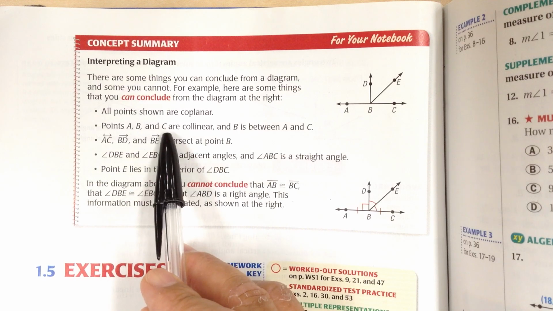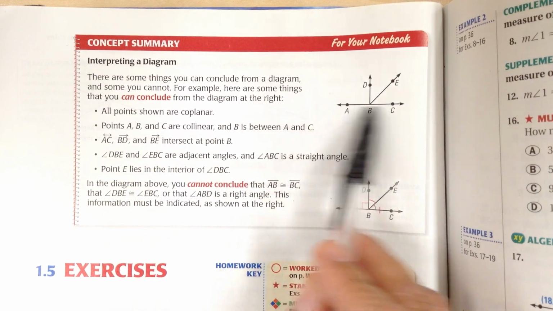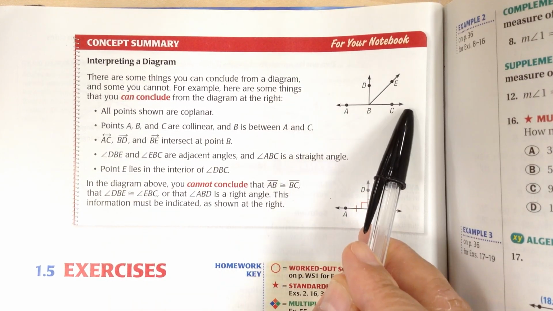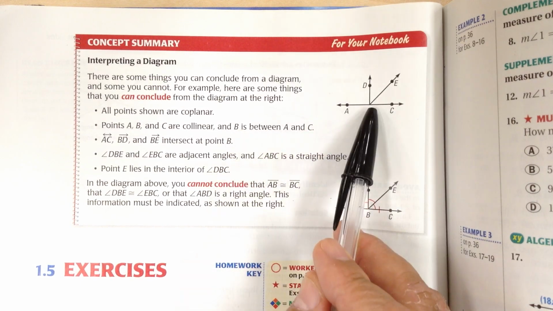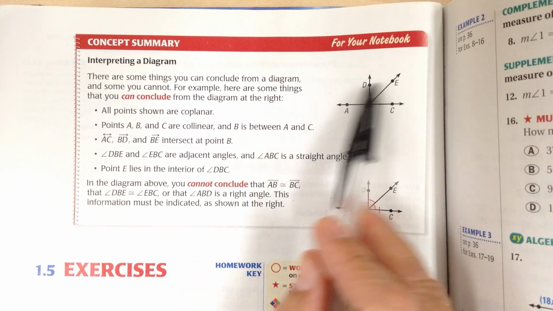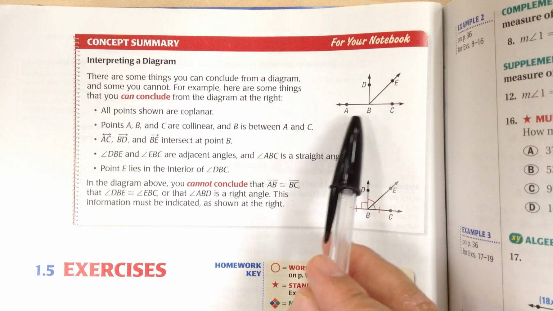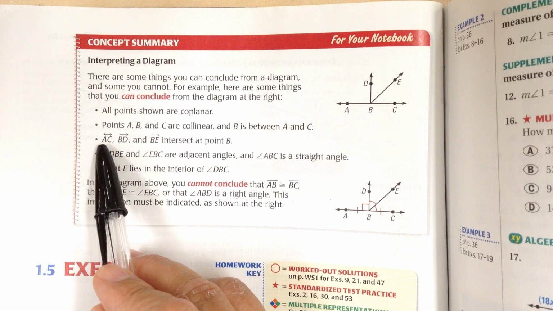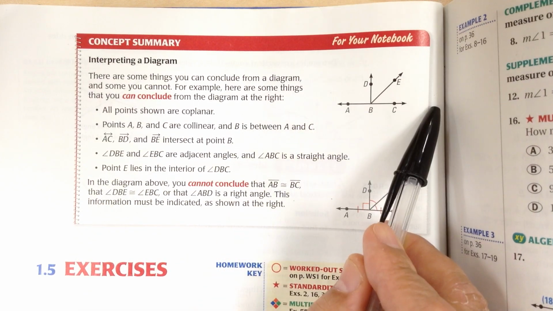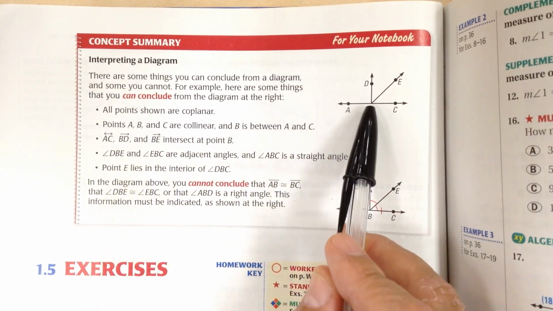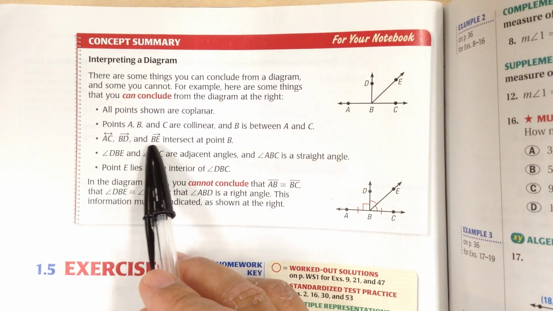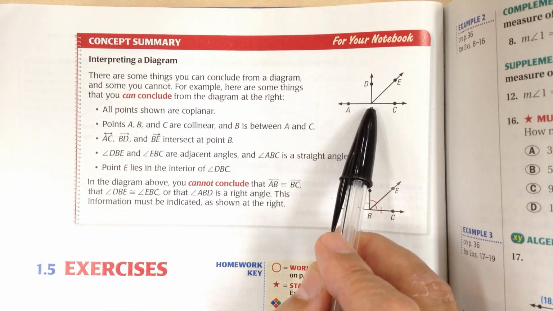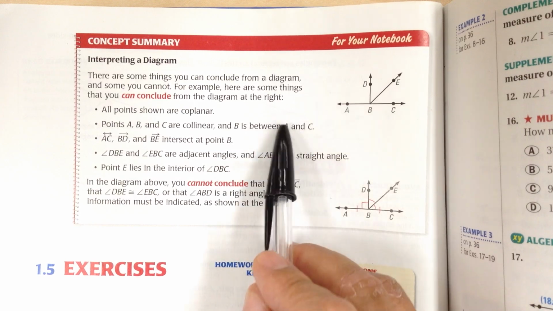Points A, B, C are collinear, meaning they're on a straight line. You can also conclude that B is between A and C. So those are things you can conclude by looking at the picture. You can also conclude that line AC, ray BD and ray BE all intersect at point B, just based on the diagram.